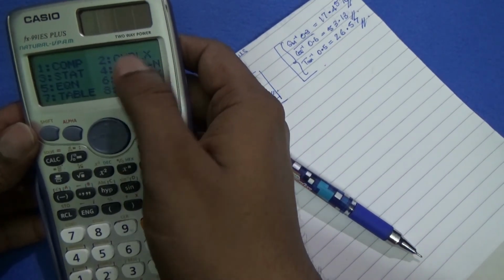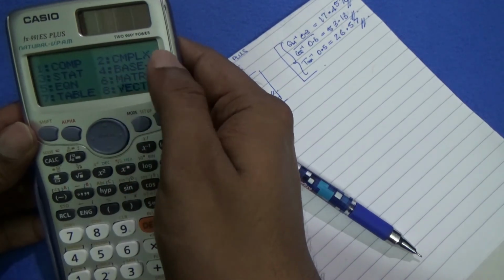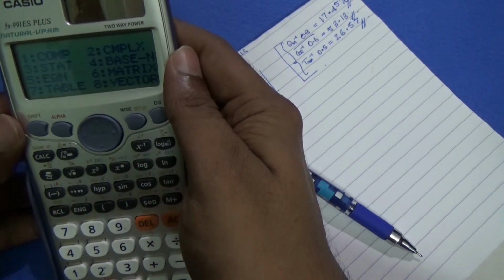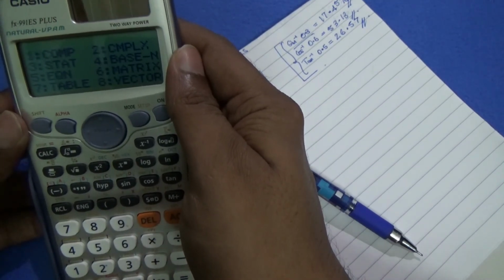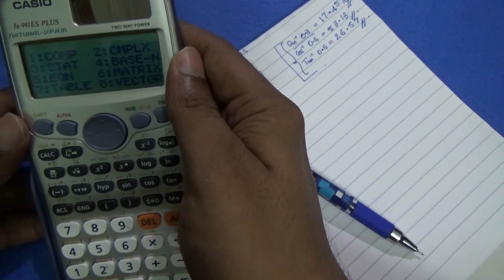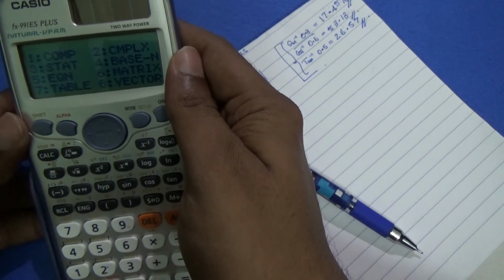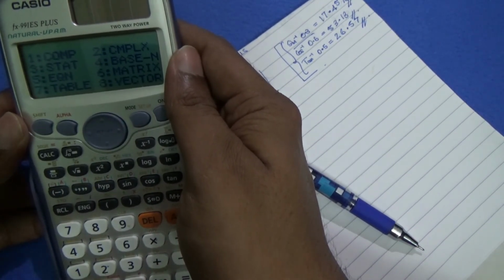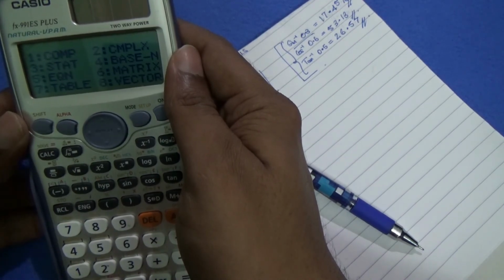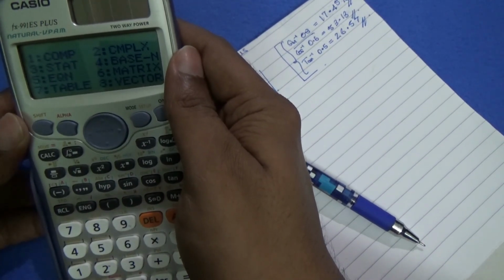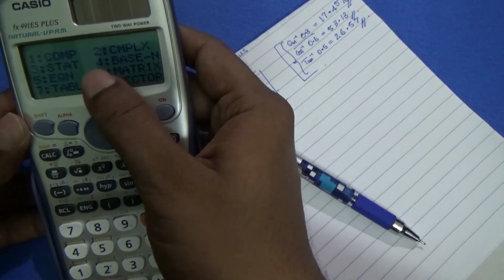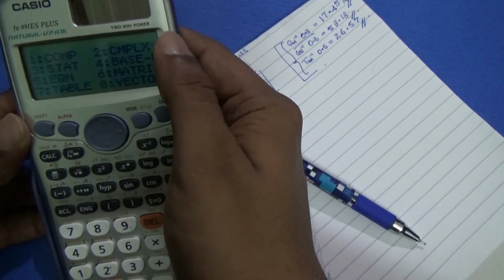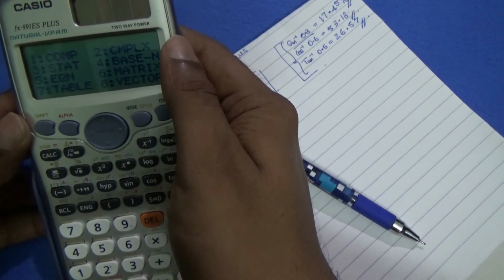So this matrix mode is also one of the most crucial modes from every engineering study point of view. You have options of 3 matrices wherein you can multiply, divide, add, subtract, find the determinant, find the transpose and so on. So this matrix option plays a very vital role in the scientific calculator.